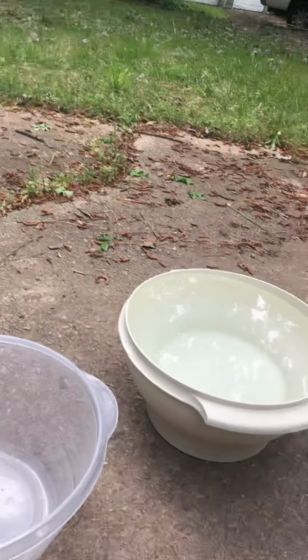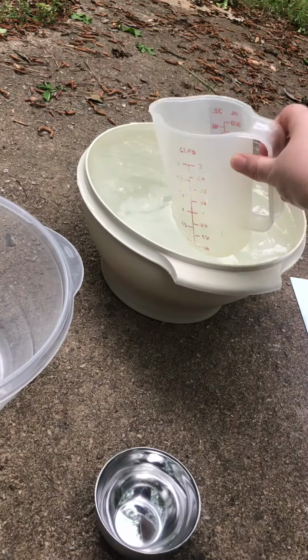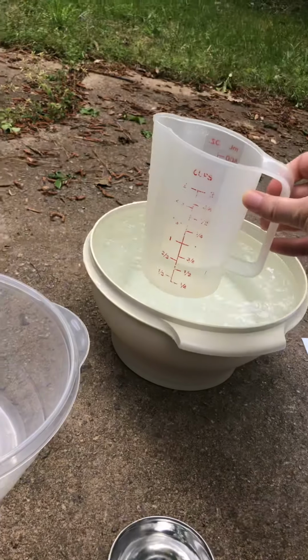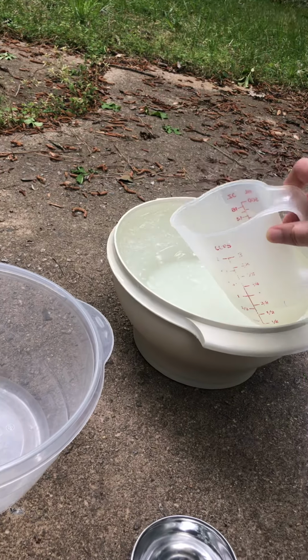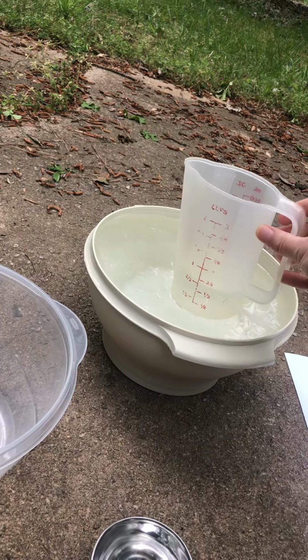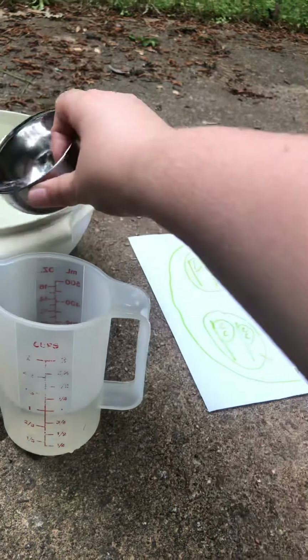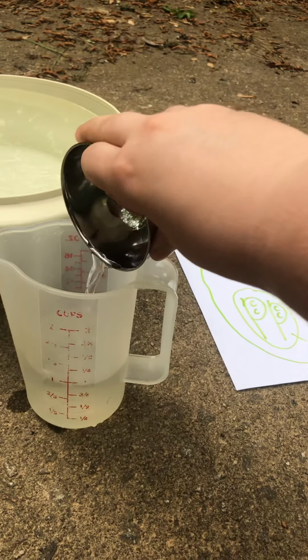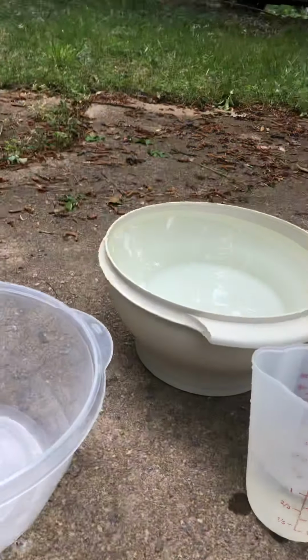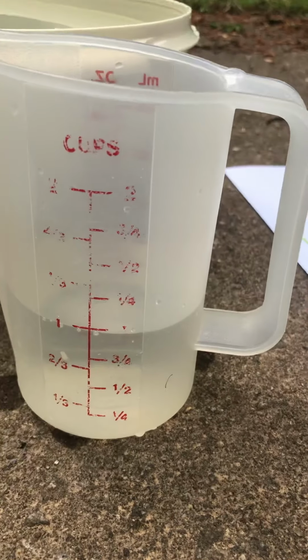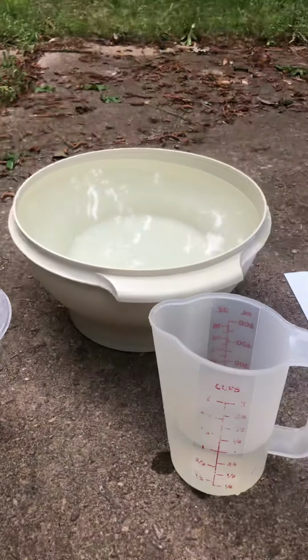Alright, so I'm going to get some water from here. It's not quite at that 1 yet. So to make sure that I don't go past it, I'm going to use this little thing until I get to the 1. It's not there yet, almost. A little bit more. Is it there yet? Let's see. Yes, it looks about 1 cup.